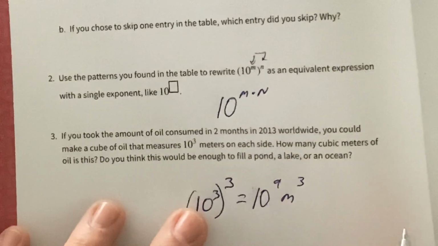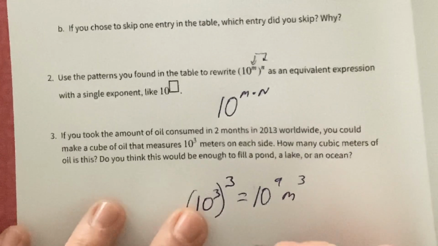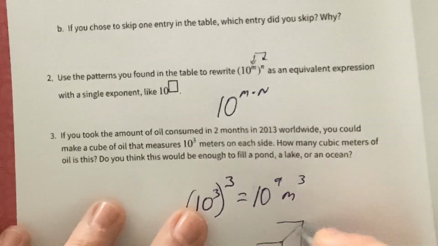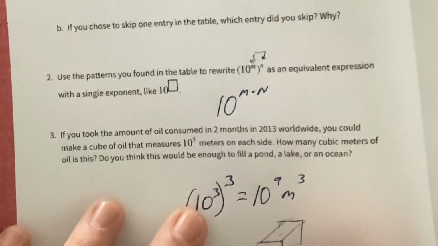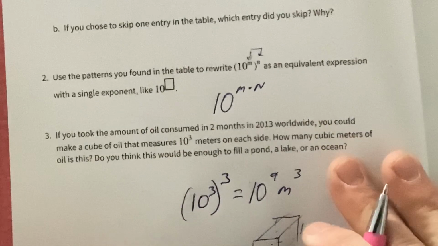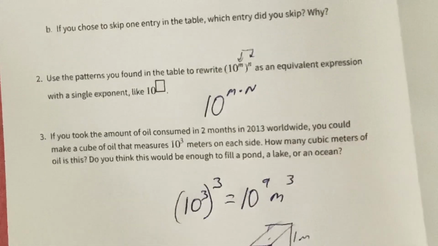Now, do you think that is enough for a pond, a lake, or an ocean? Now, what is a cubic meter, Lucas? What do you think on the size of that? Okay, so think of a meter stick.